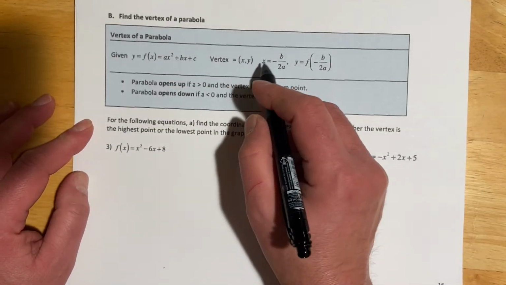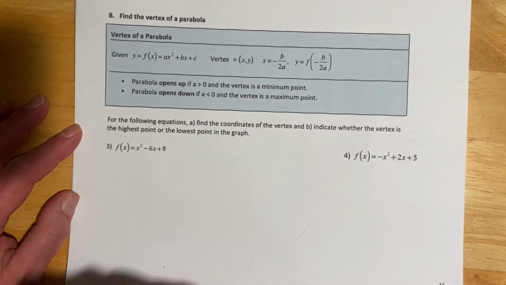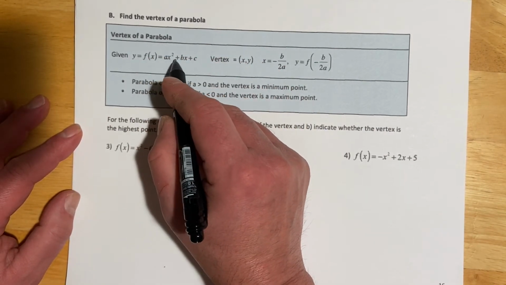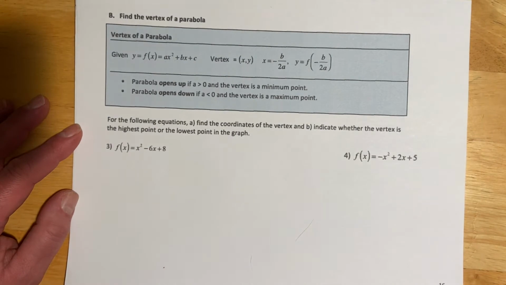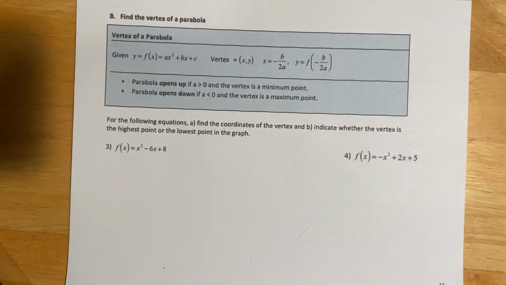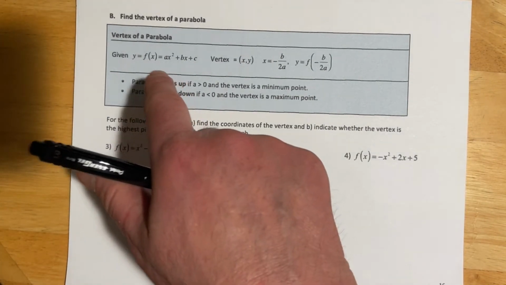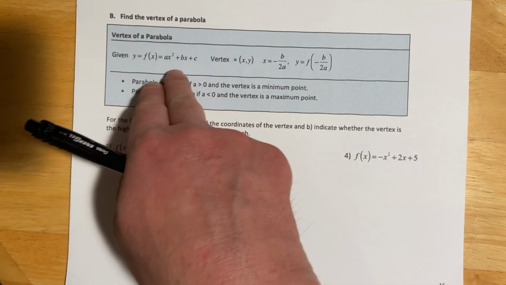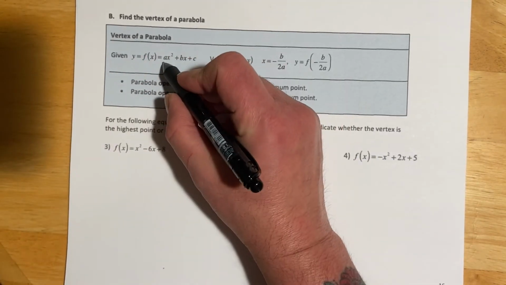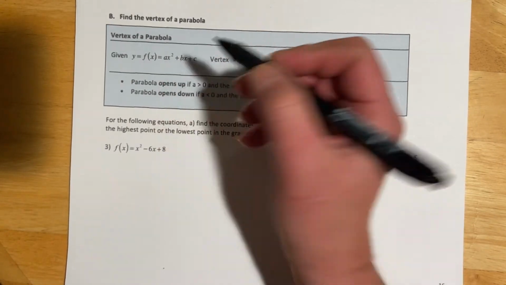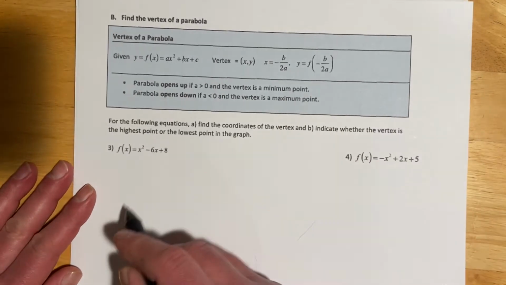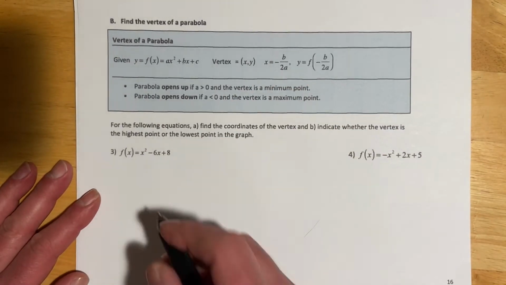To find the coordinates of the vertex, we solve this little negative b over 2a deal. This is for a parabola in the form ax squared plus bx plus c. If you happen to remember the quadratic formula from maybe a high school class, which is our next section, by the way, when we solve the quadratic, we identify the coefficients a, b, and c. That's the same case in this. This is actually the first part of the quadratic formula that we'll see in the next section.